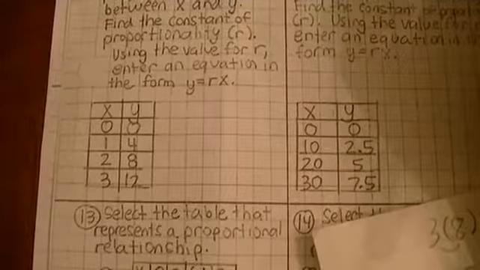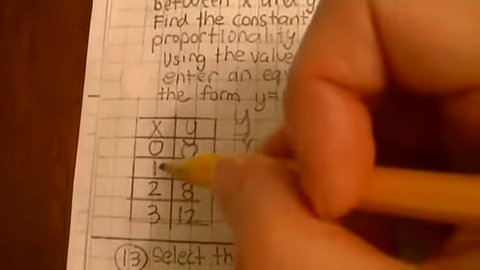This table shows a proportional relationship between x and y. Find the constant of proportionality r. Using the value for r, enter the equation in the form y equals r times x. Okay, so to find the unit rate, you got to go y divided by x, and it tells us that it is proportional. So I know for sure I'm multiplying x by the same value every single time. So I can pick any one of those.